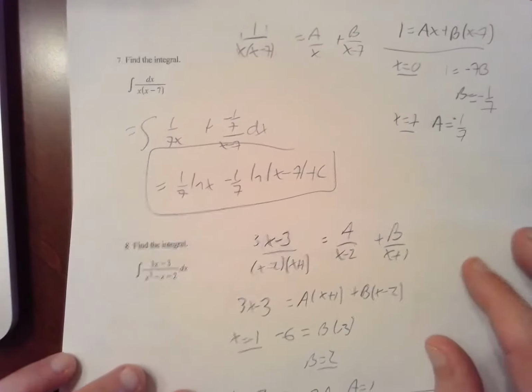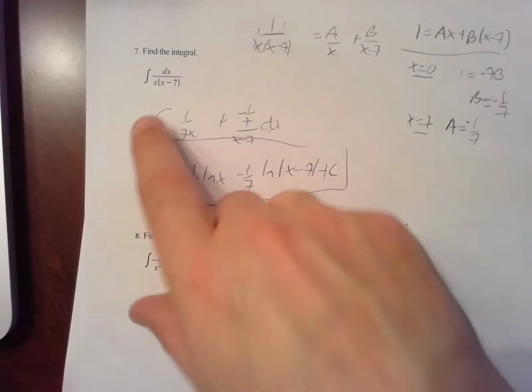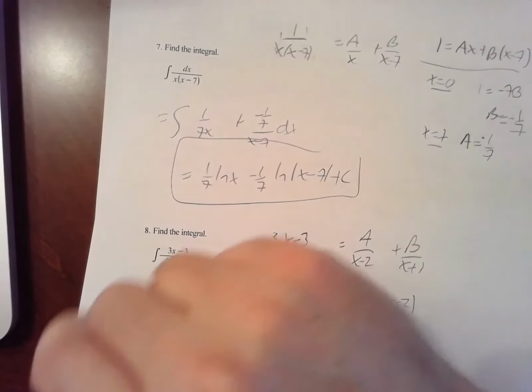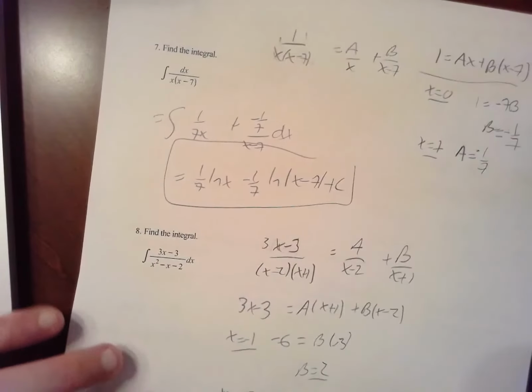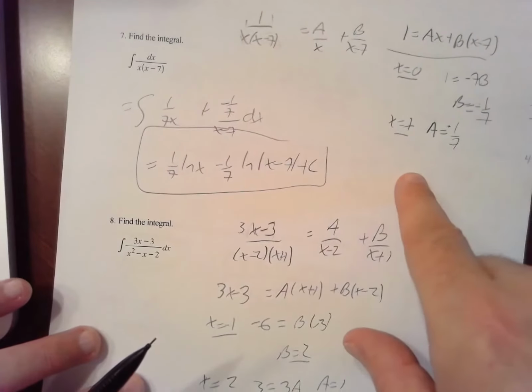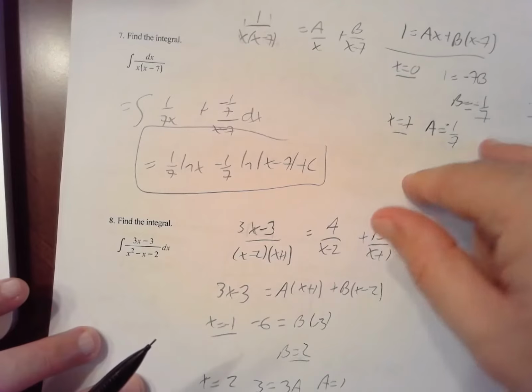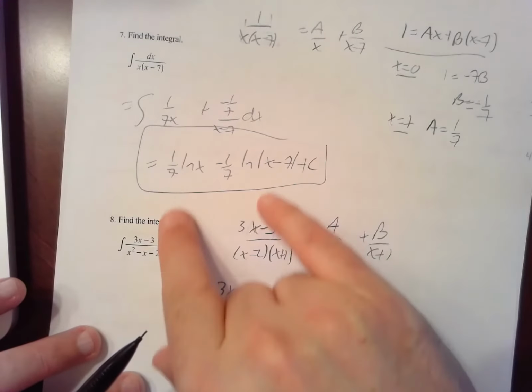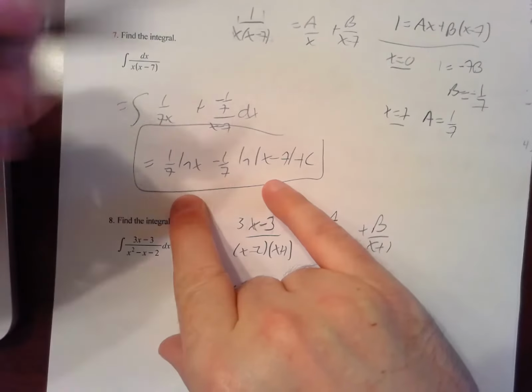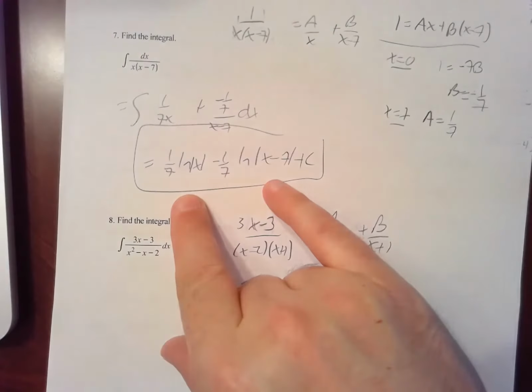This is a partial fractions problem. It's a rational function. Polynomial on top, polynomial on the bottom. Do our partial fractions decomposition. We get a is 1/7, b is negative 1/7. Do our separation. Each of those is a natural log. That's a natural log absolute value of x there.